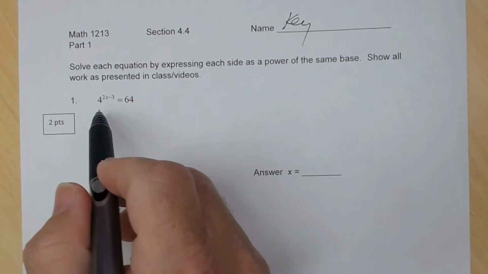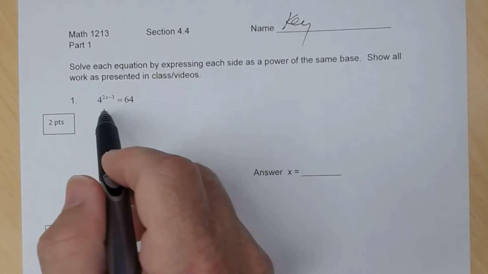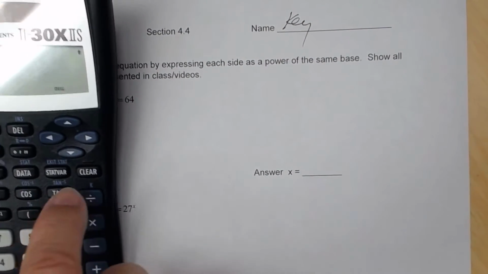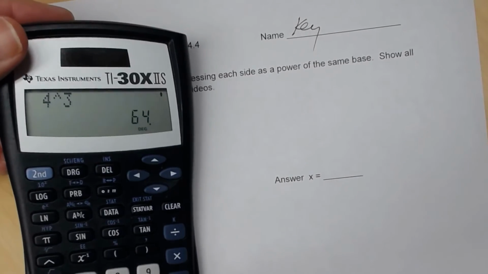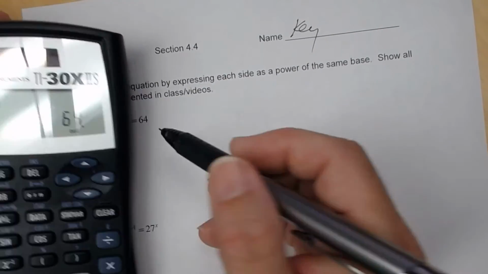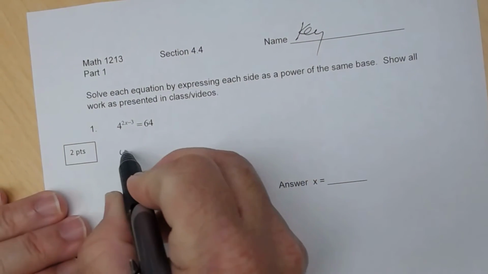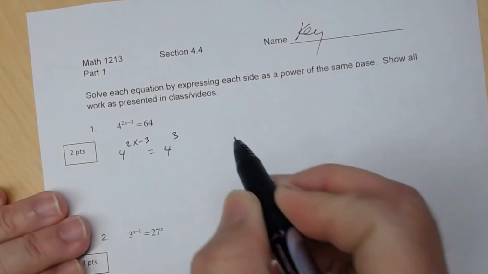All right, so if you look at 64, you see this 4? Let's see if I can keep the 4 here. So let's see, 4 to the third power is 64. So I can rewrite 64 as 4 to the third. So I'm going to use base 4 here. So I'm going to say 4 to the 2x minus 3 equals 4 to the third power.